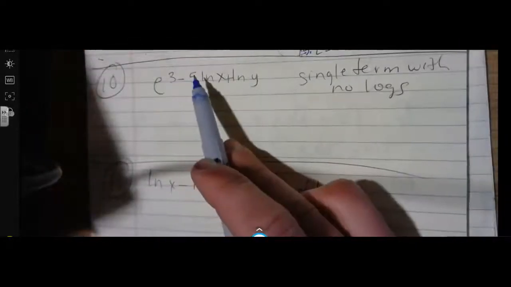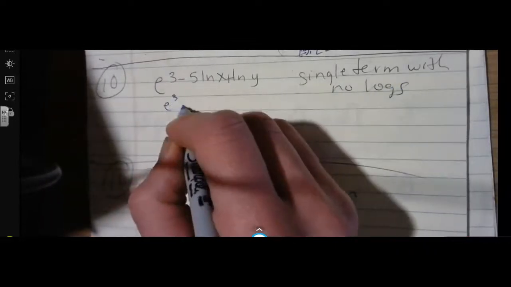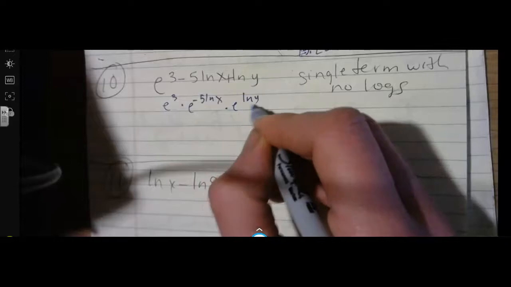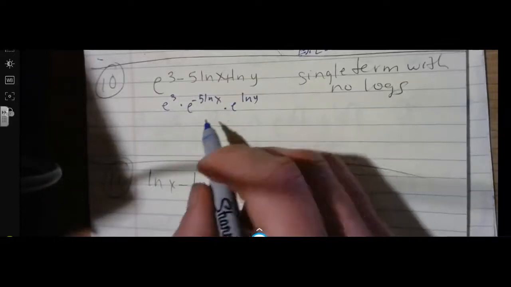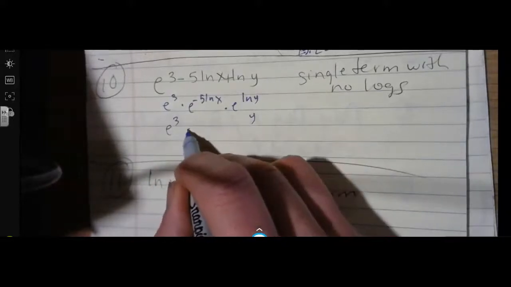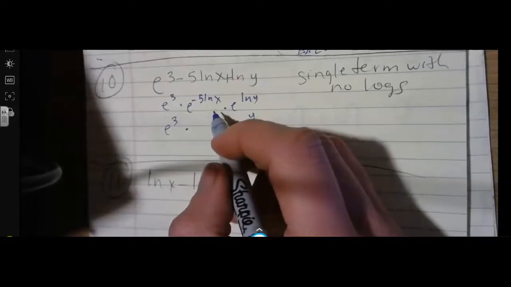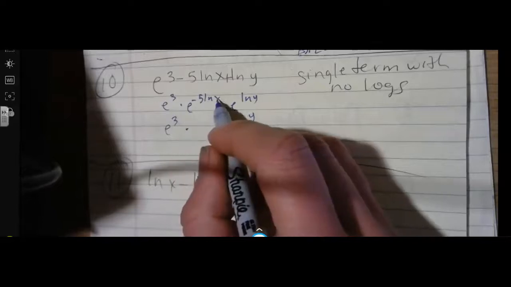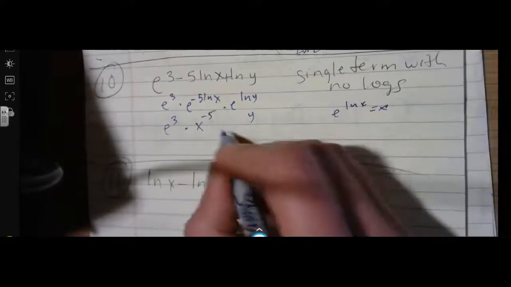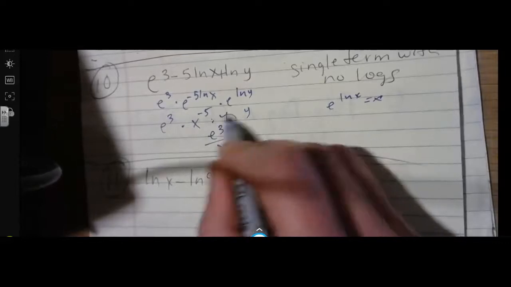Okay, we're asked to rewrite this term as a single term with no logs. So I'd write this out as a separate product, e to the third times e to the negative 5 ln x times e to the ln y separately. We can do that. So we have e to the third. This is going to give us y. And this is going to give us e to the ln x, that's going to give us x, so that's going to give us x to the negative 5th. So when you do e to the ln something, it's equal to x. Remember, e to the ln x equals x. So this is x to the negative 5th times y. So we're going to have e to the third times y over x to the 5th.